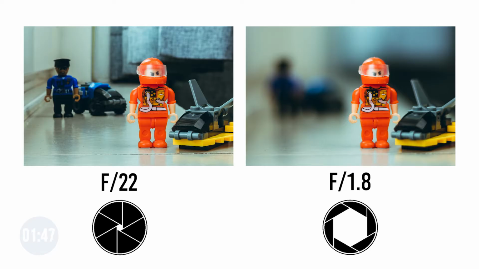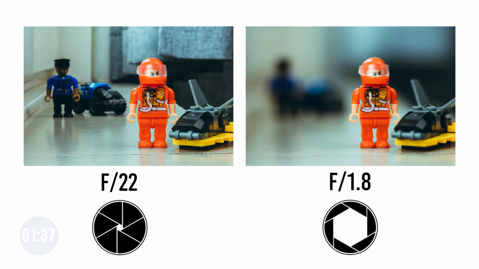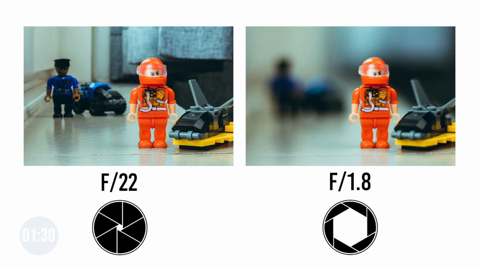The image on your left is an image with an aperture of f22, and the image on your right is an image with an aperture of f1.8. As you can see, the image on your left has a narrow aperture, and that gives you a deeper depth of field, which means everything in your image will be significantly sharp. The image on your right has a very wide aperture, and that gives you a shallow depth of field, which means your background will be blurred.